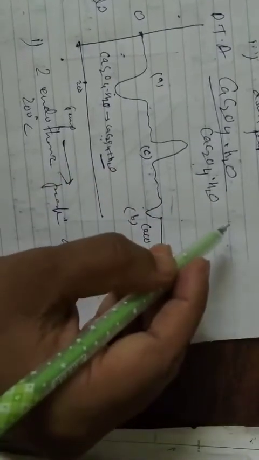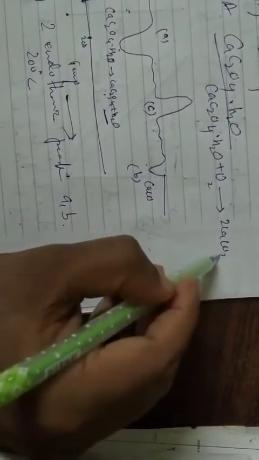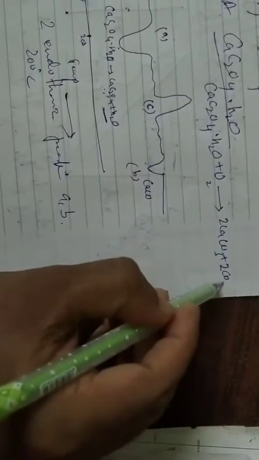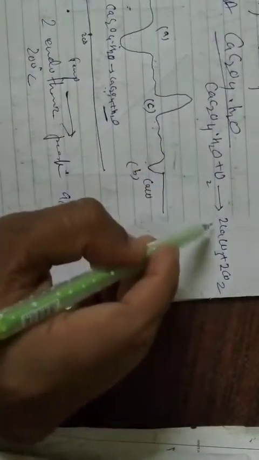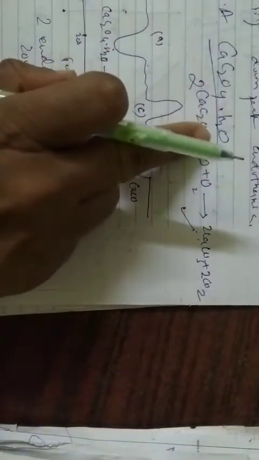The reaction follows: when it is heated in the presence of oxygen, you get calcium carbonate plus 2 moles of CO2. Take 2 calcium oxalate, and just check it for balancing purposes. This is the reaction from the DTA process of calcium oxalate monohydrate.